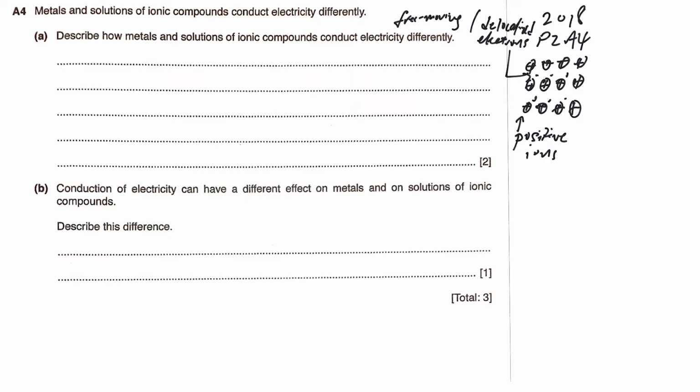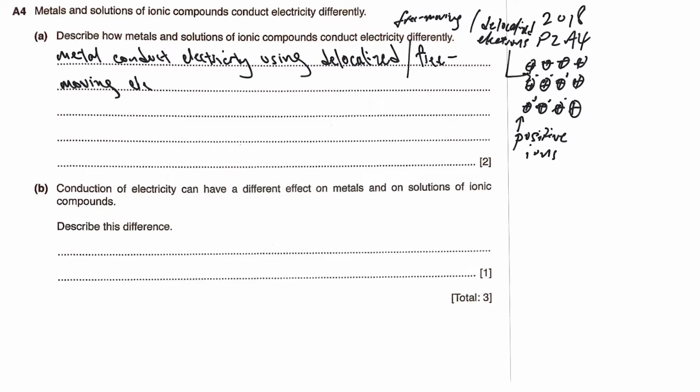Alright, so for this we can straight away mention that metals conduct electricity using delocalized, or if you have problem memorizing this term, you can also mention free moving electrons. Right, so we have already mentioned the metals part of this question.